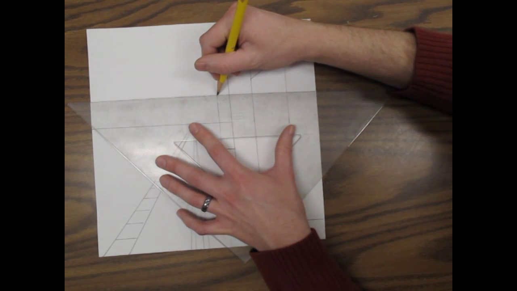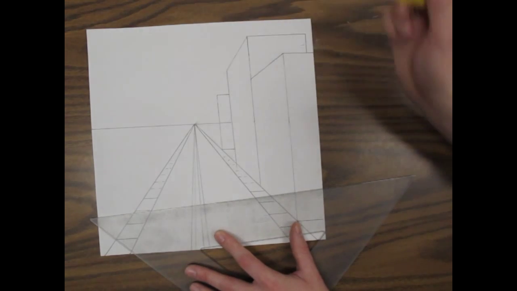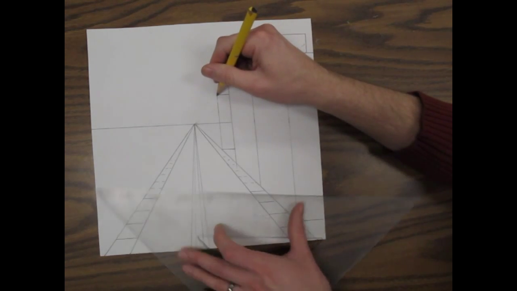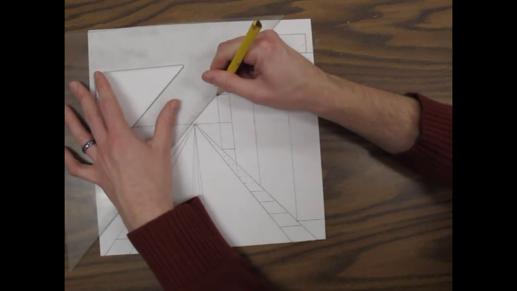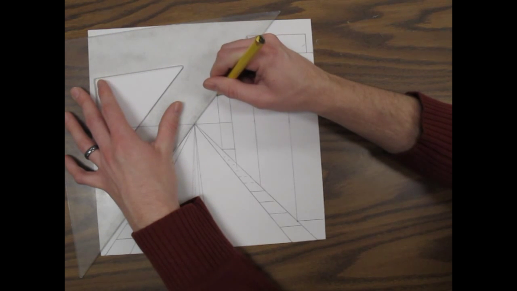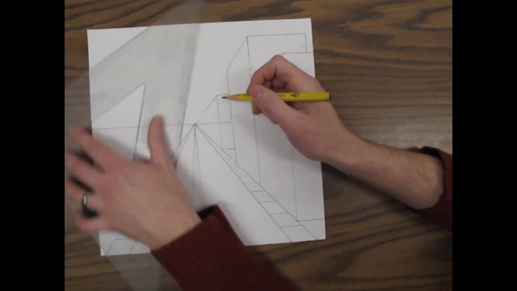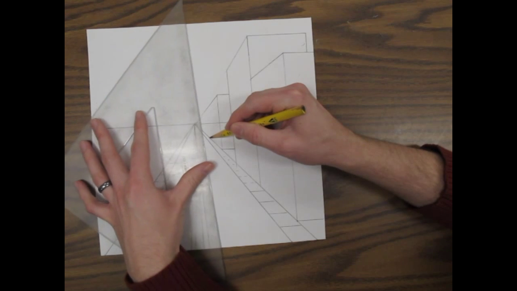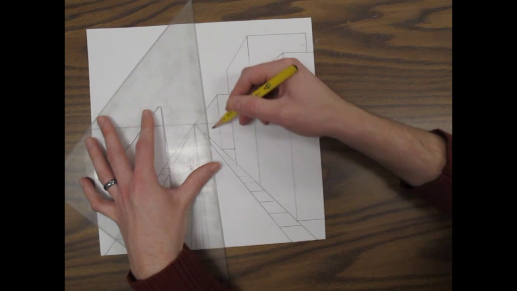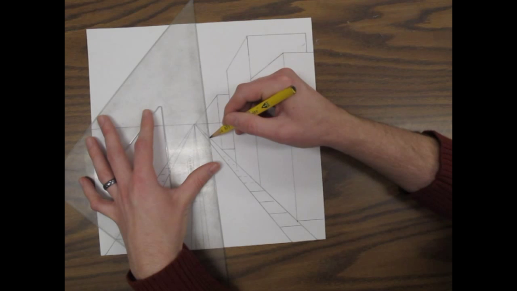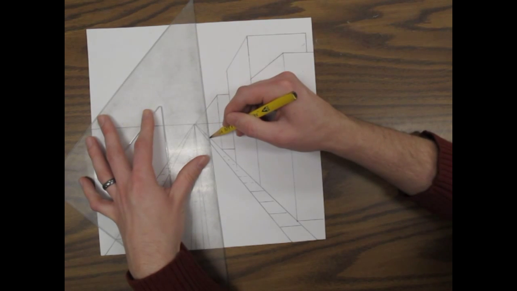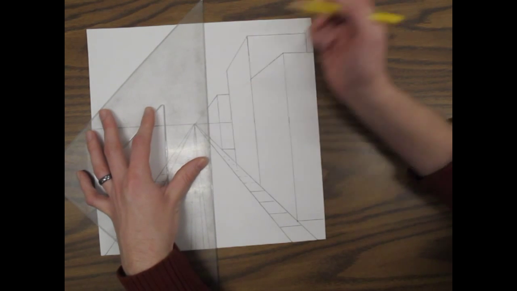This is the side that faces us. Okay, now to the vanishing point. I'm going to put in the back. Check your rectangle.